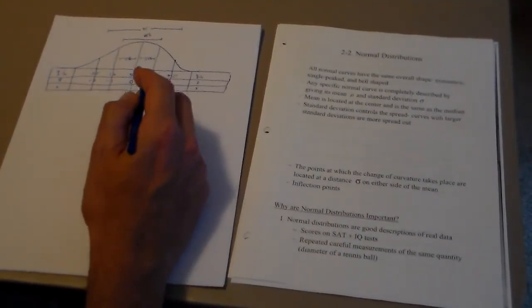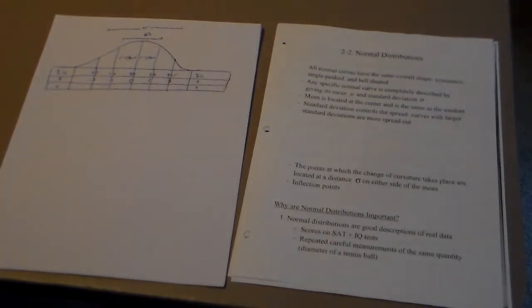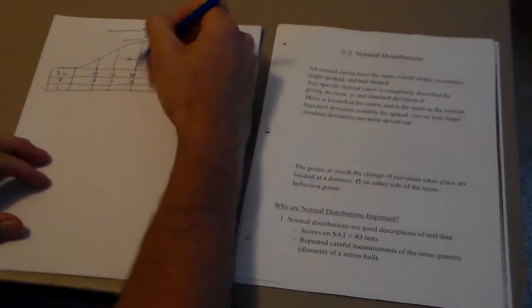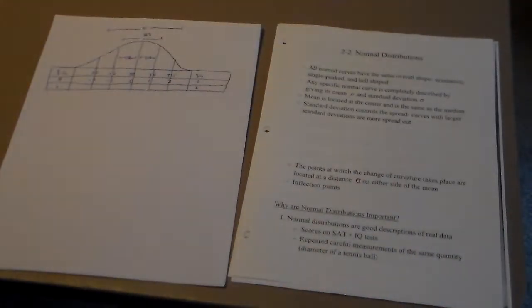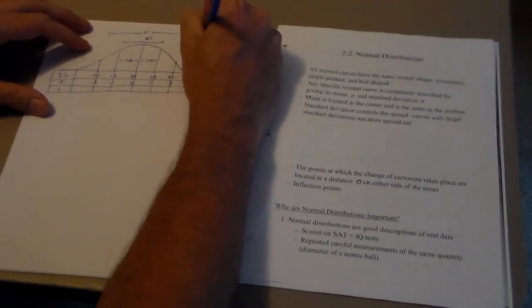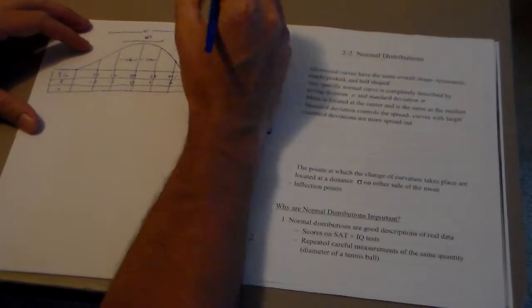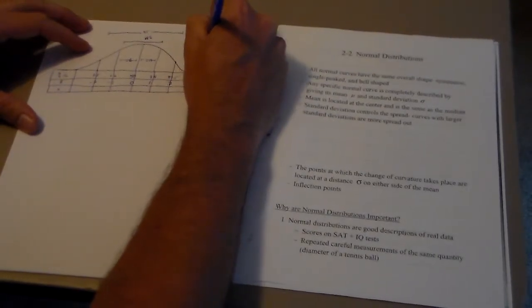Now, we don't know what the mean is here. We haven't talked about that yet in this particular problem. I just want to draw a normal model. The mean is located at the center, and it's the same as the median. When you have something that is single-peaked and symmetric, your mean and median are going to be right in the middle. So let's just say that for this problem, my mean is 20 and my standard deviation is 5.